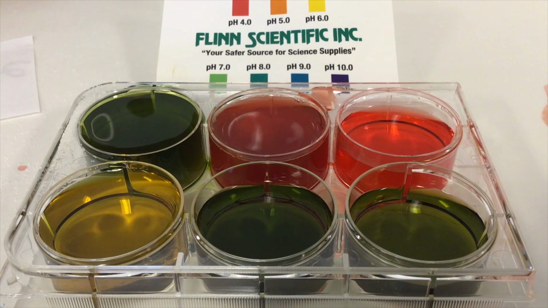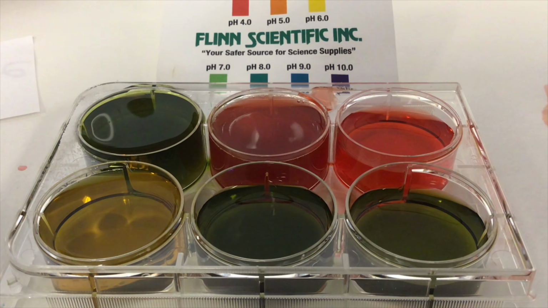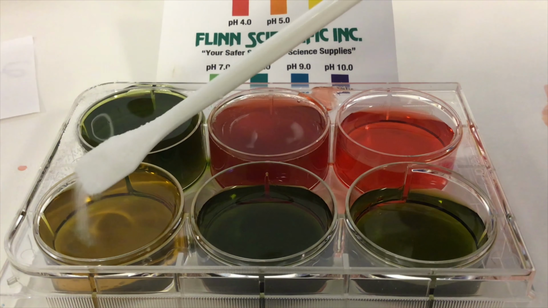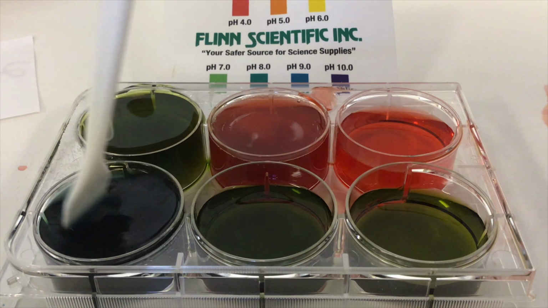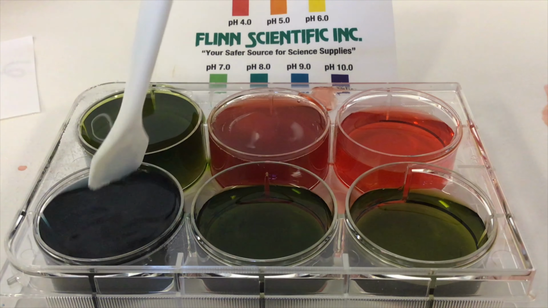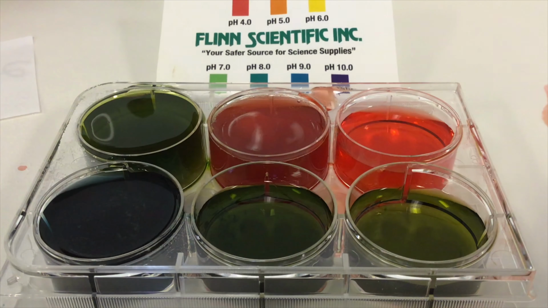The next substance I have is sodium sulfite, Na2SO3. So the sodium, the Na, did not interact with the water, but the sulfite, SO3 minus 2, did.